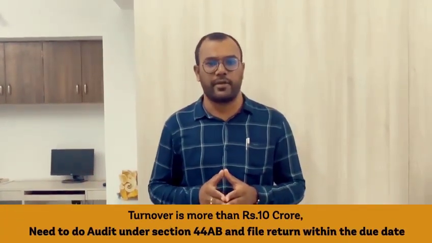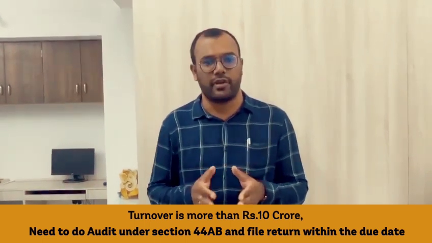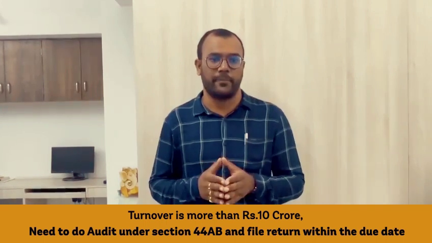Okay. And if F&O trading activity or intraday trading activity is there, then we need to check the turnover and his income tax returns of the last 5 years, which type of income tax returns, whether he has opted for the presumptive taxation or not. Then we will have to calculate his turnover and check whether audit is applicable or not. If the turnover is more than rupees 10 crore, then the person needs to do the audit under section 44AB and file the return within the due date.